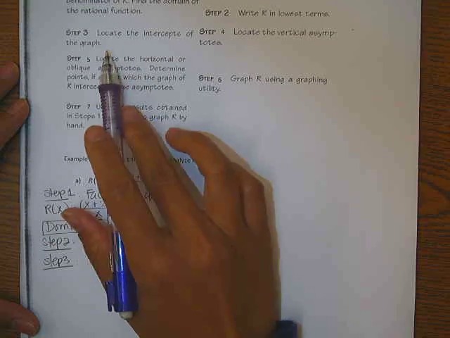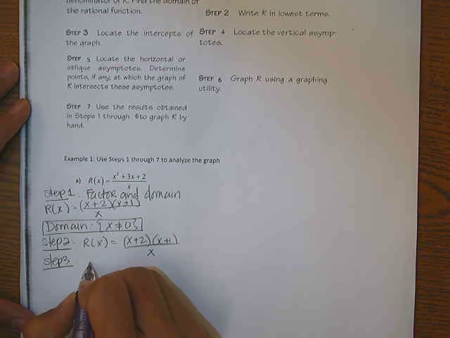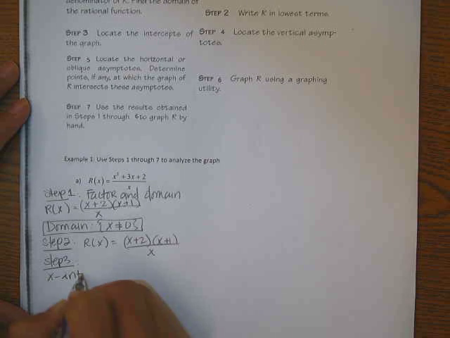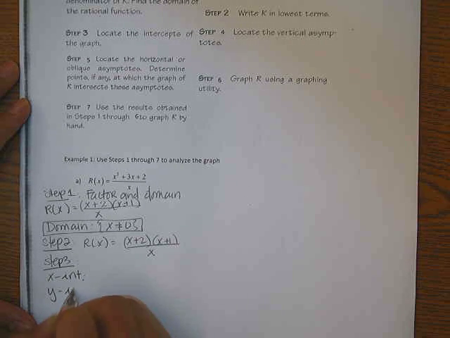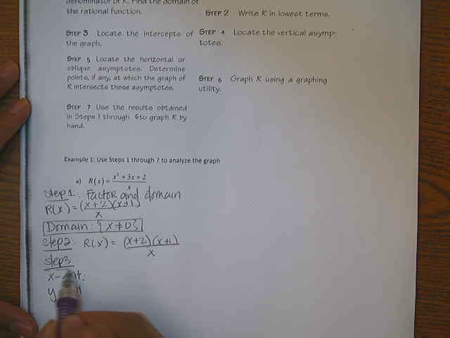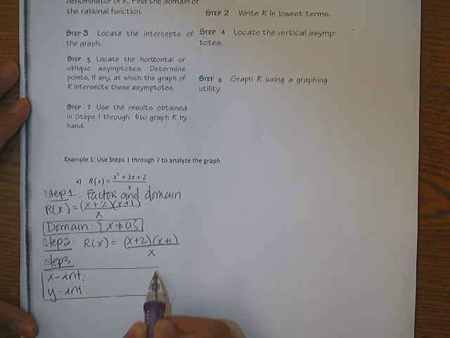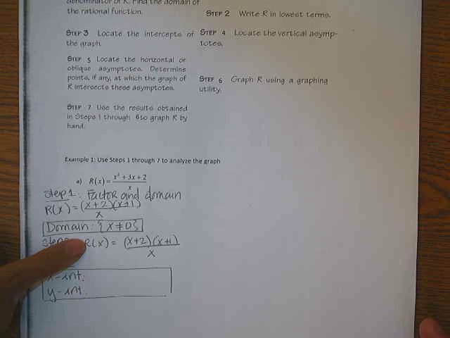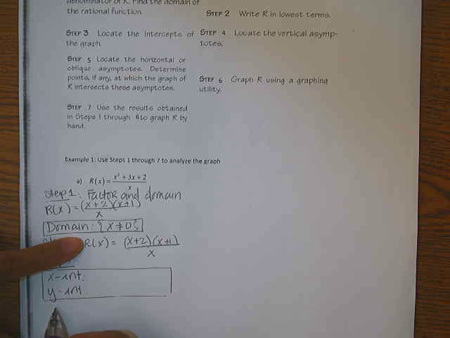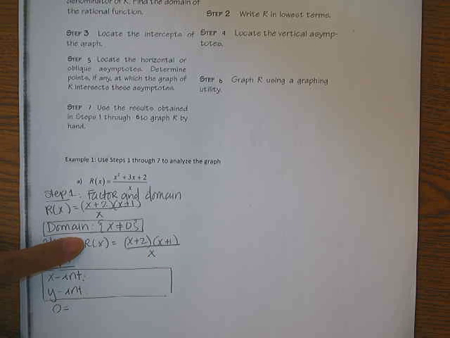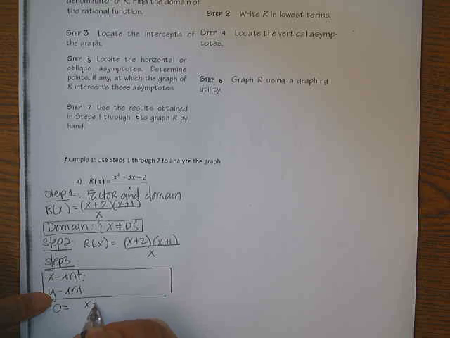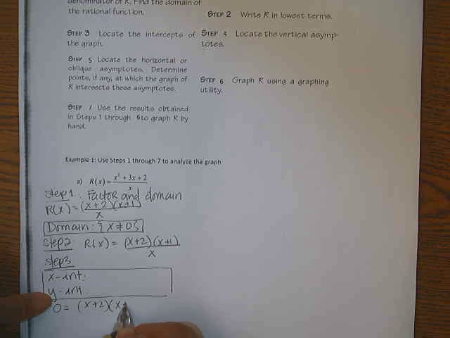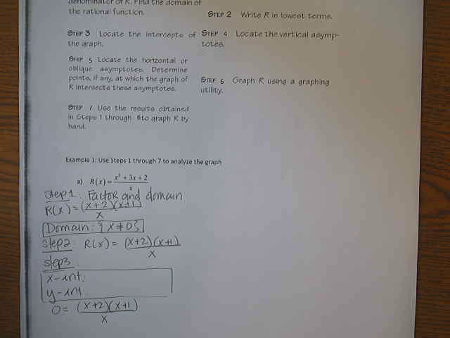Step 3, locate the intercepts of the graph. This is telling me I need to find the x-intercepts, and also the y-intercepts. We're going to box our answers in here. X-intercept, meaning y has to be 0. So we're going to take our function, whether it's reduced or not, whatever we have in step 2, and when y is 0, set it equal to 0. Then we have x plus 2 times x plus 1, that's our numerator, all over our denominator, which is x.